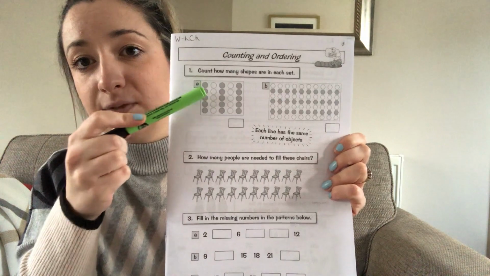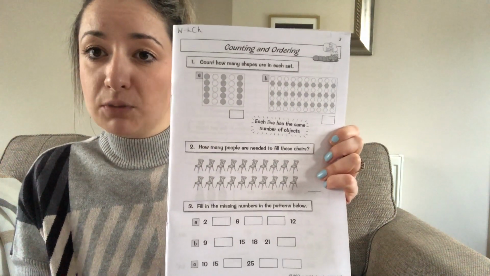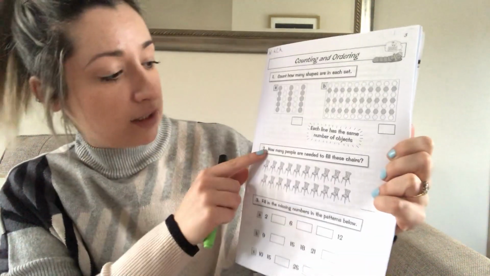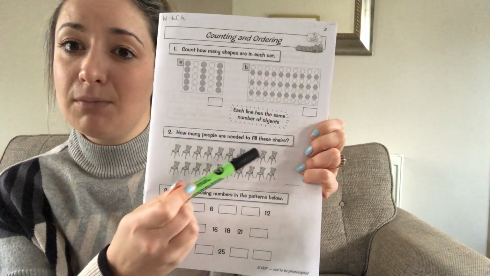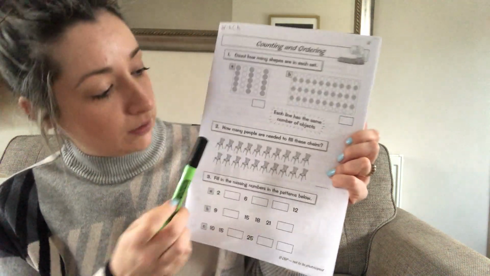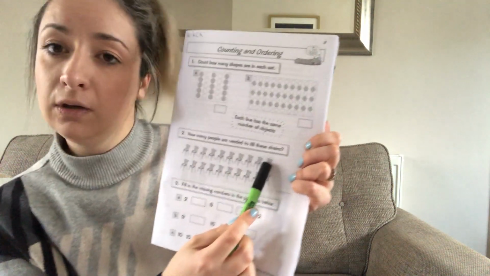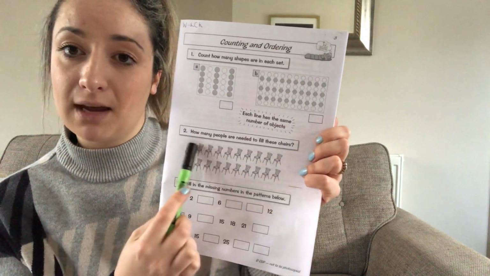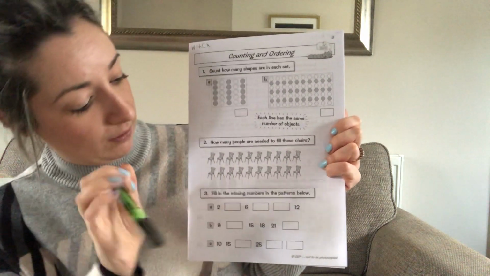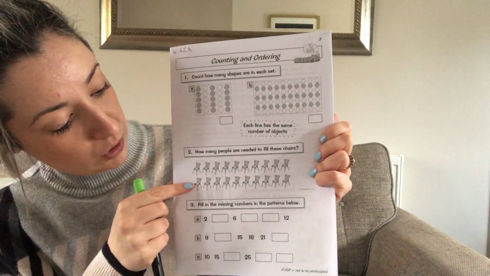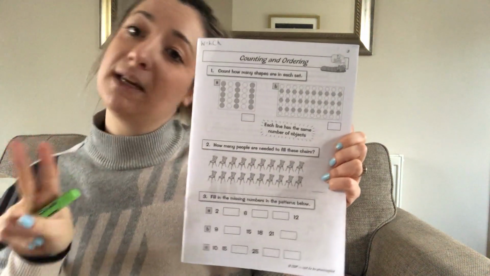Okay, so if you are on question 2, it is the picture of the chairs. Now this is exactly the same as what we were just doing previously, but they've used pictures instead of the objects. So it asks you how many people are needed to sit on these chairs. This is going to be the same method that we've just used. You can either count all the way across and find out what times table you can use that way, or you can count down and use it this way. So if I counted down, I've got 1, 2. I've got 2 chairs, so I'm going to be counting on in 2s.